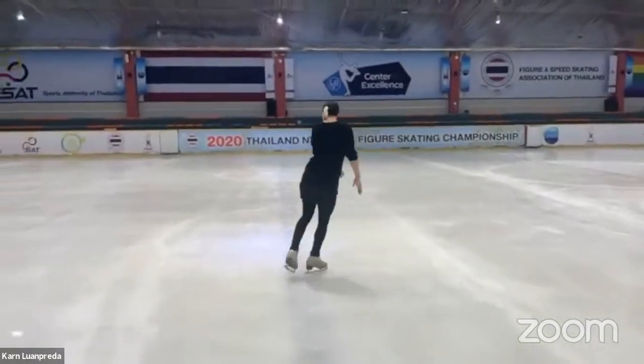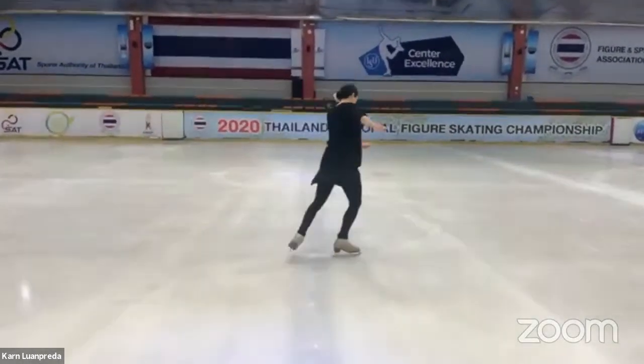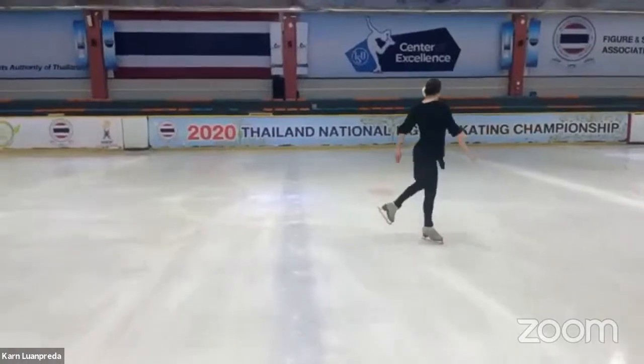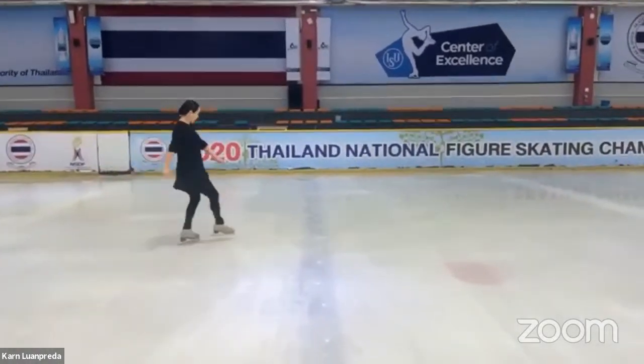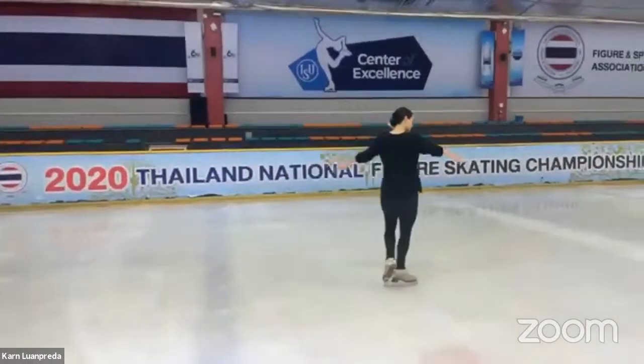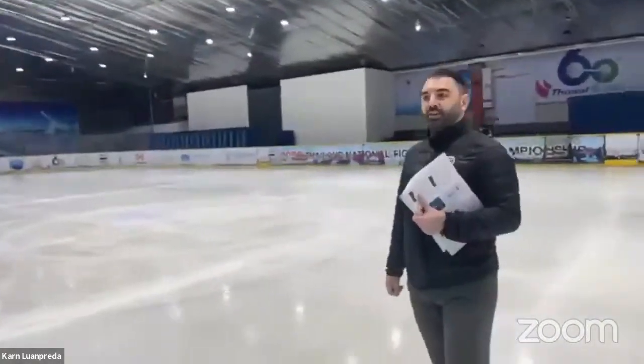There we go, the check against the hips there with her shoulders. The rotation of the shoulders and arms into the circle. And check. That's okay. Very good. Okay, so that was the forward inside to the backward outside bracket.